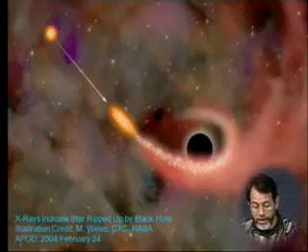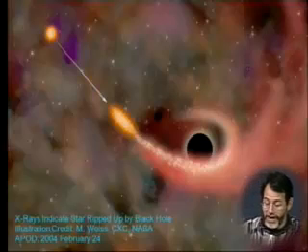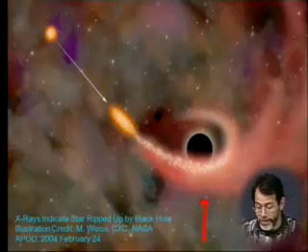Okay, so there's other X-ray indications. One is that a star went too near a black hole. This is, again, an artist's illustration. This is not a photograph. If it was a photograph, we'd see a lot more gravitational lens effects right near the black hole.